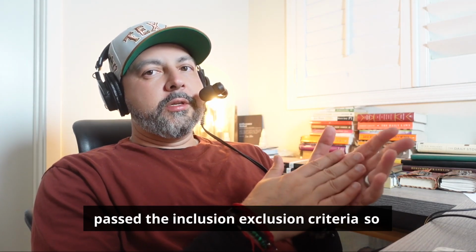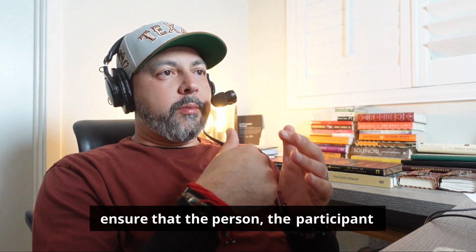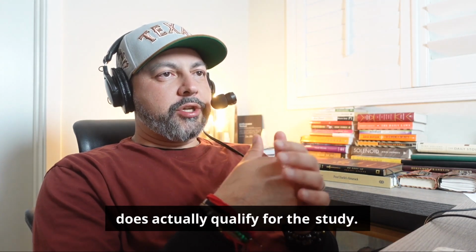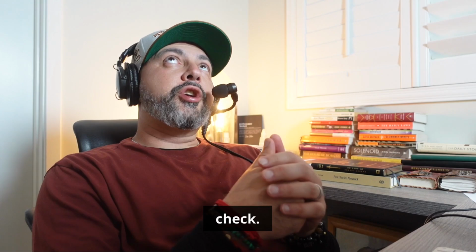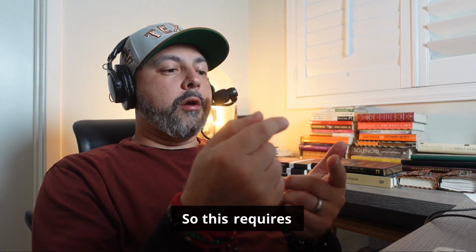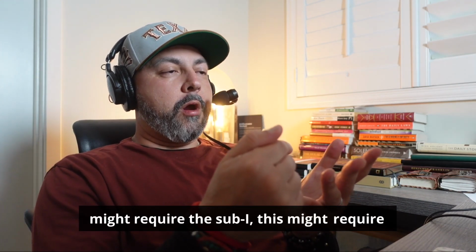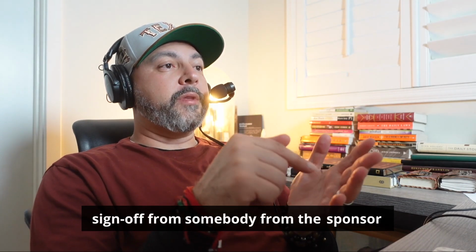So this is important because you have to ensure that the participant does actually qualify for the study. And this usually requires multiple people to check. So this requires the coordinator, this requires the PI, this might require the sub-I, this might require sign-off from somebody from the sponsor or CRO.